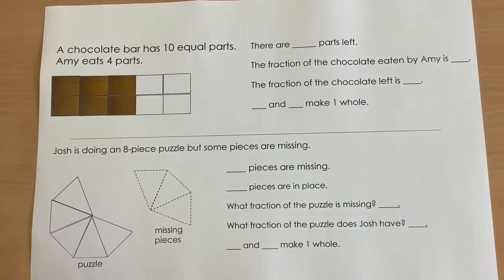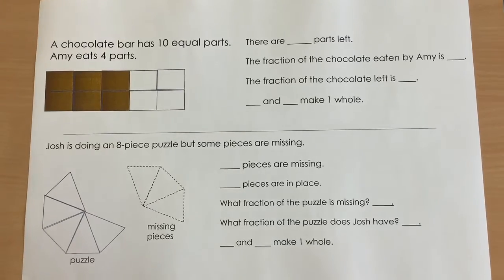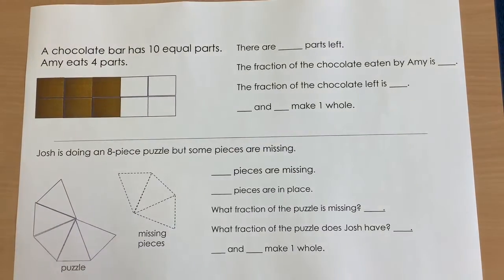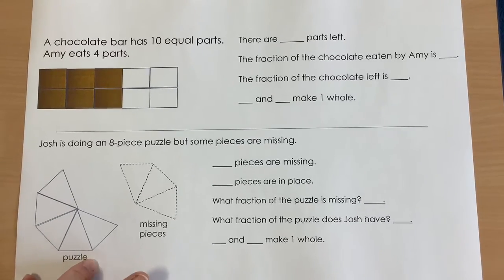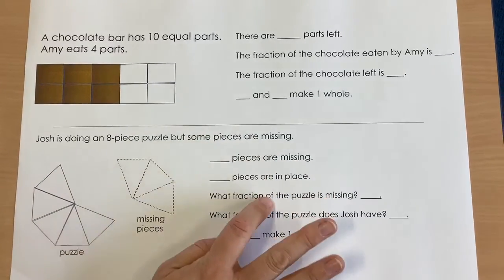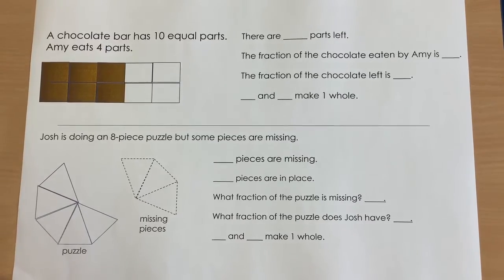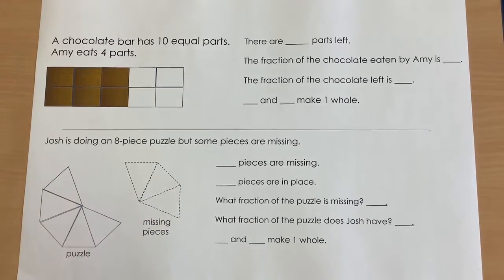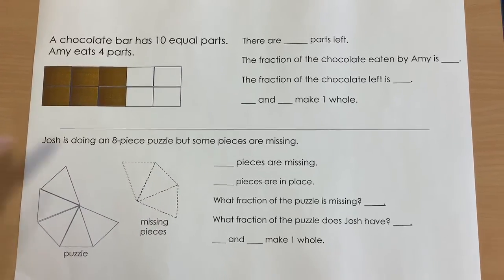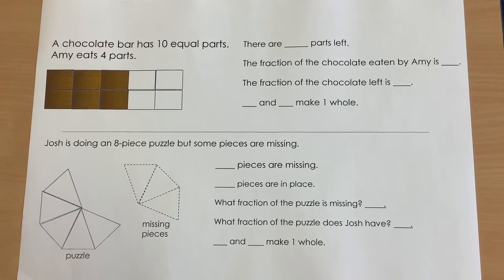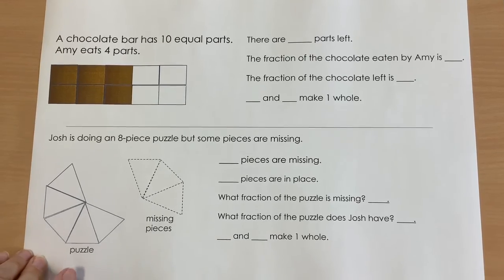And then finally, a couple of problems. A chocolate bar has 10 equal parts. I want you to work out how much has been eaten, etc. And then this one is a bit trickier, but if you just take it a step at a time, you will be able to work it out as parts that are missing. But altogether, think about how many parts there are in total, which you've been given up here, and that will help you. And good luck, and we'll come back with the answers tomorrow.